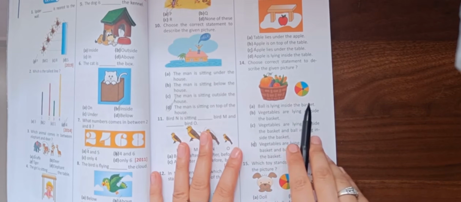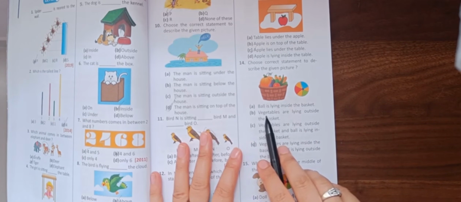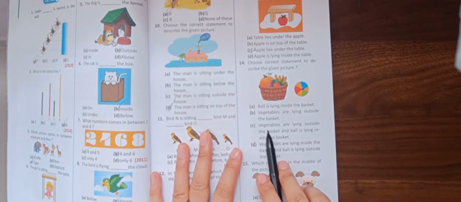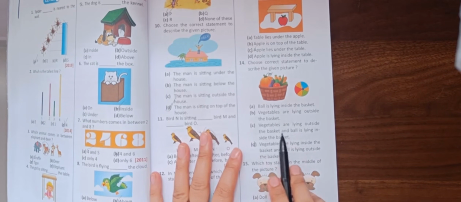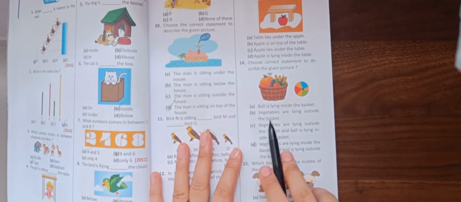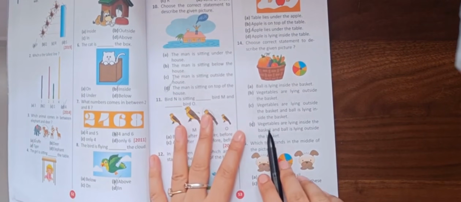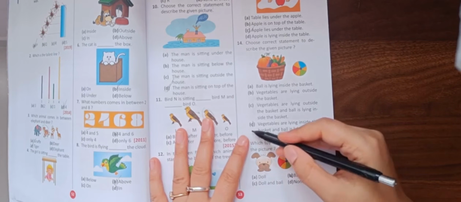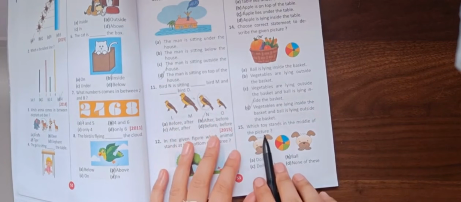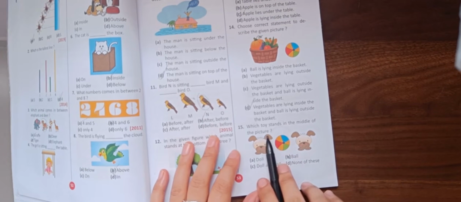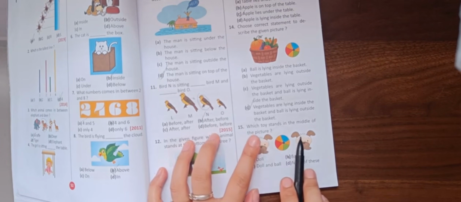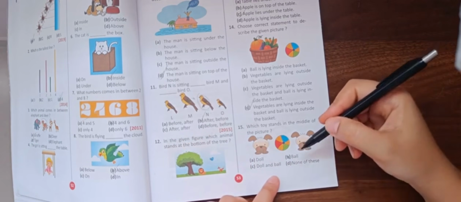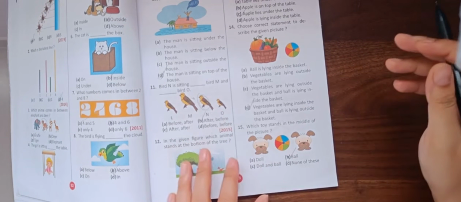Choose the correct statement to describe the given picture. Ball is lying inside the basket? No. Vegetables are inside. Vegetables are lying outside the basket? No. Vegetables are lying outside the basket and ball is lying inside the basket? No. This is flipped. Vegetables lying inside the basket and ball is lying outside the basket? Yes. Which toy stands in the middle of the picture? They are the dogs and this ball is between them. So the middle is B, the ball.